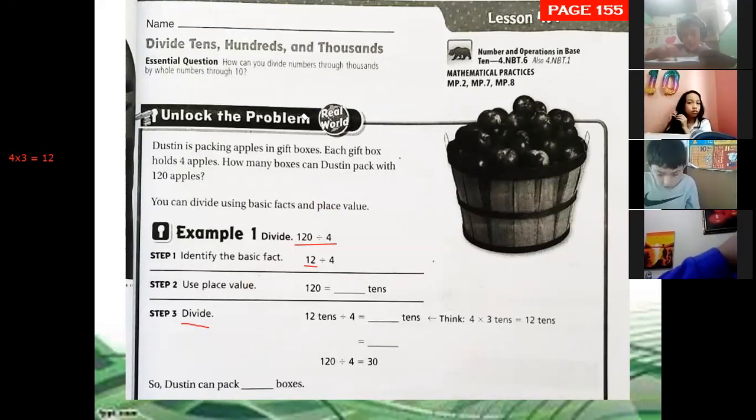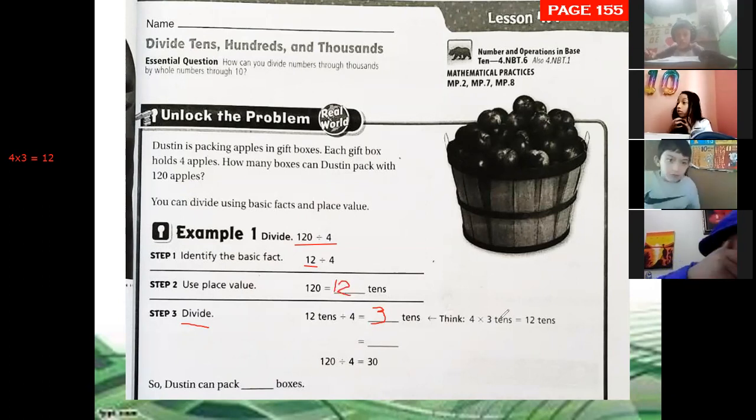The 3 tens is here. Here there are 12 tens in 120. What did we do? Well, we eliminate a 0. That's what we did, eliminate a 0. So there are 12 tens.